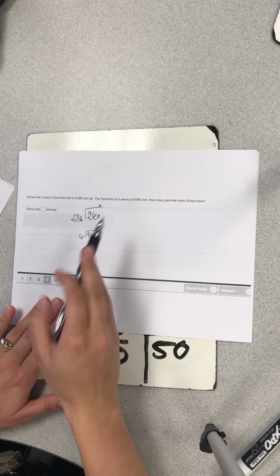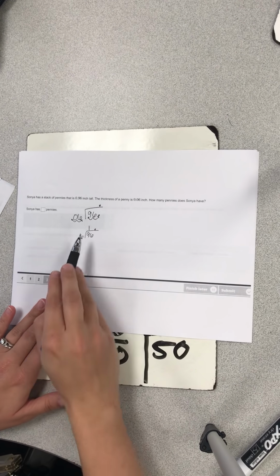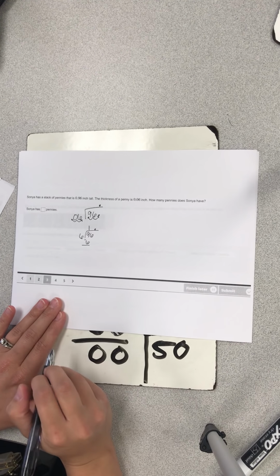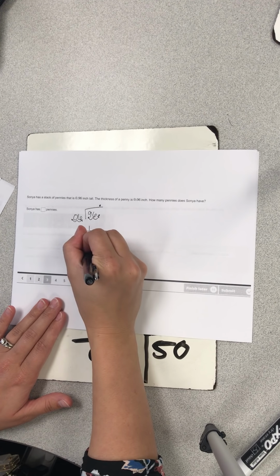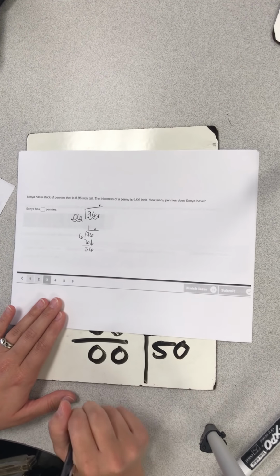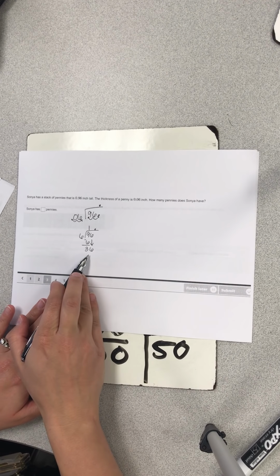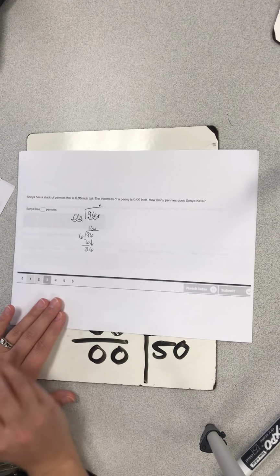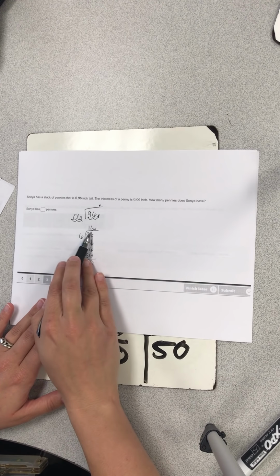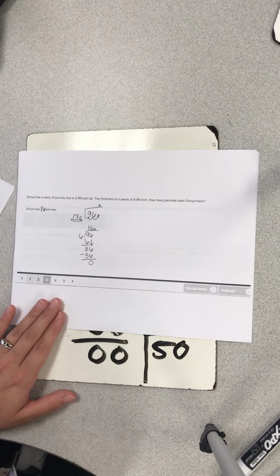I know that 6 goes into 9 one whole time, and 1 times 6 will give me 6. When I subtract, 9 minus 6 gives me 3. I need to bring down my 6 next to my 3. Now I have 36. 6 will go into 36 6 whole times. 6 times 6 gives me 36, and there's no remainder, there's nothing left over. So my answer would be 16 pennies here.